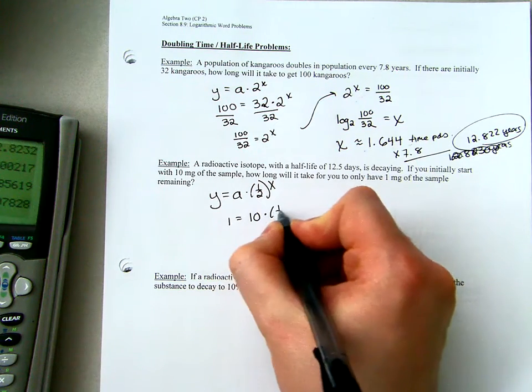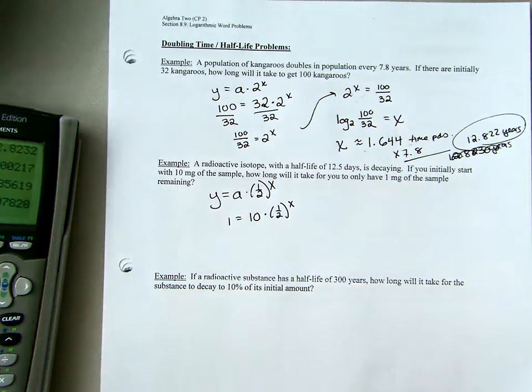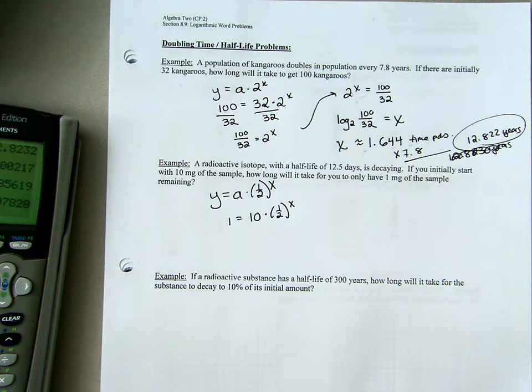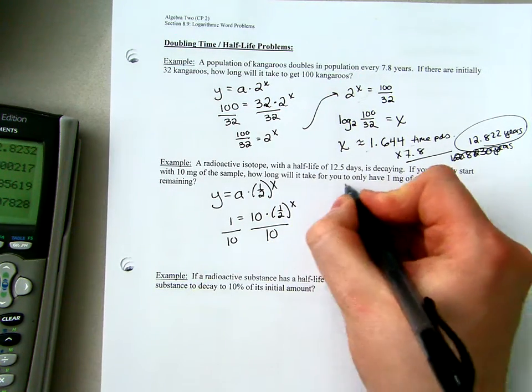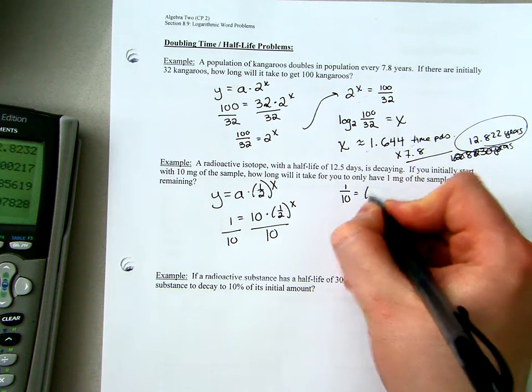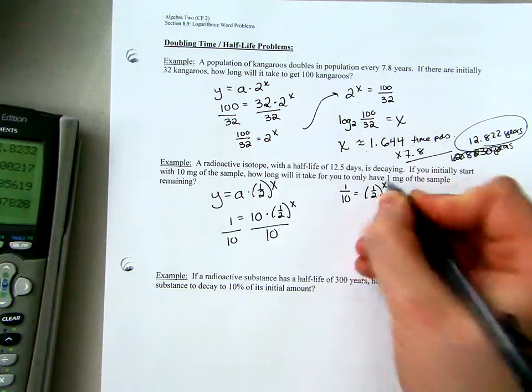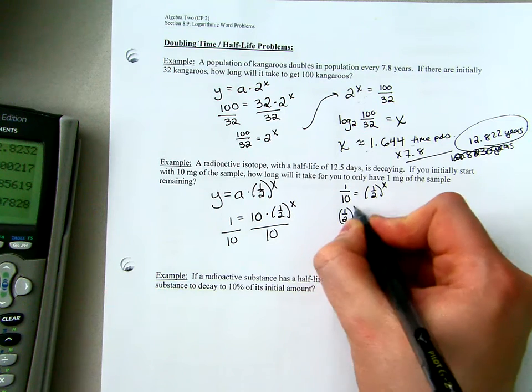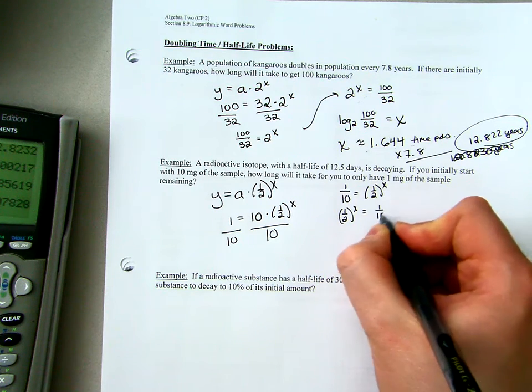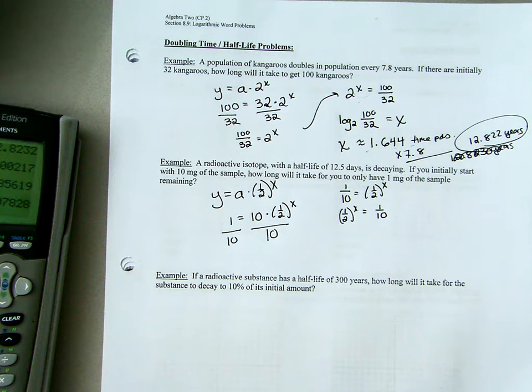I hope that this is the equation you're working with. 1 equals 10 times 1/2 to the x. Divide. I think the log equation will look a little weird because of the 2 fractions, but I think we should be able to handle it. I'm just going to switch the sides just because it looks a little better like that.